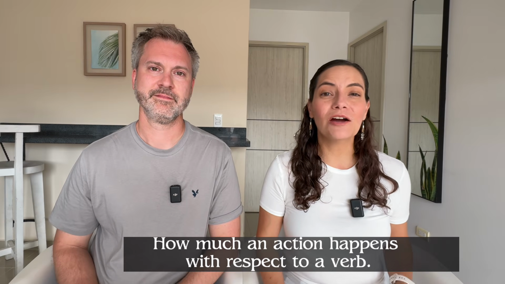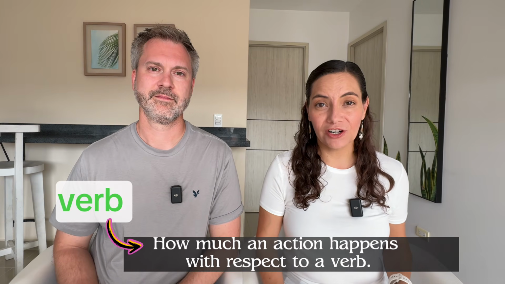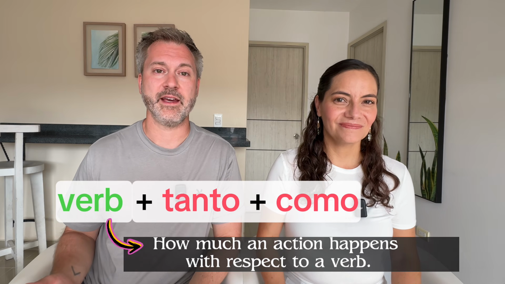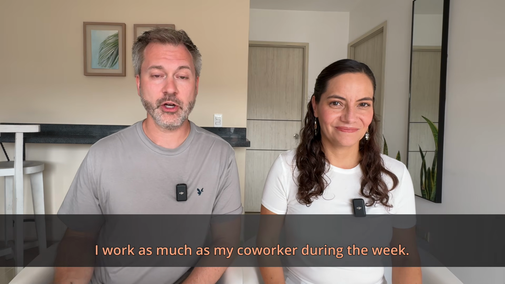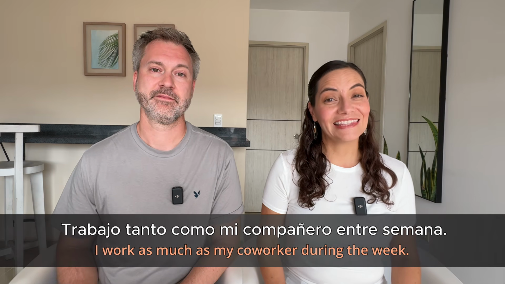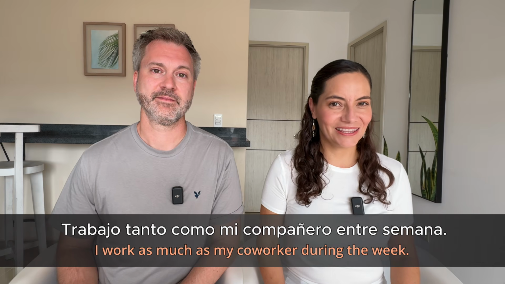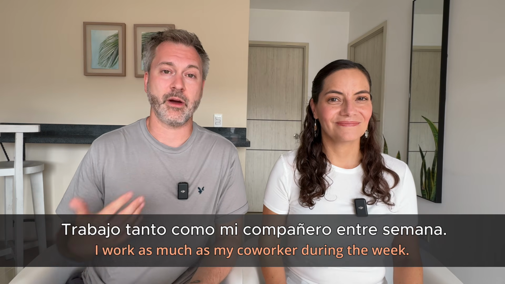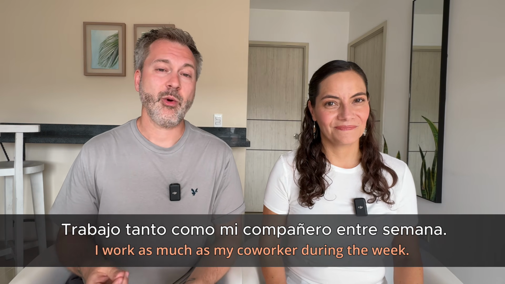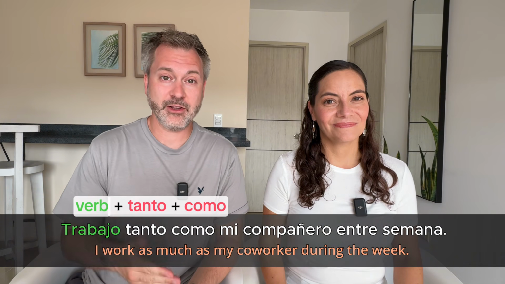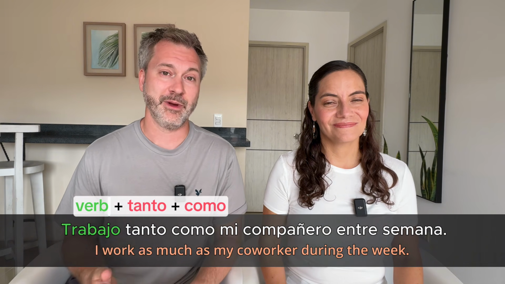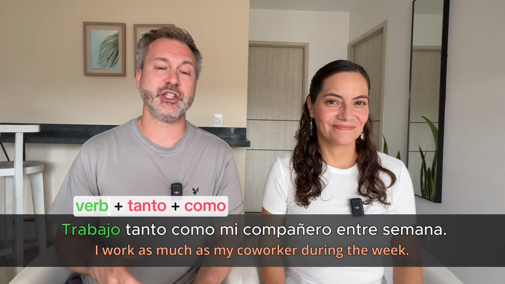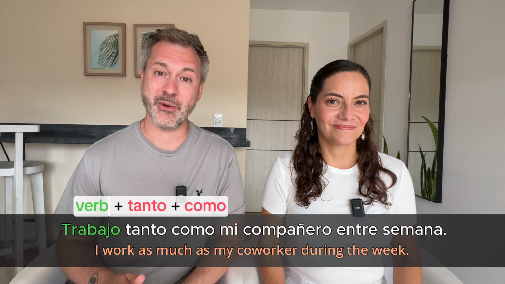Now, when you're comparing how much an action happens with respect to a verb, tanto plus como comes after the verb. So for example, we could say, I work as much as my coworker during the week. Trabajo tanto como mi compañero entre semana. Now, you may have noticed before we said tengo tanto trabajo. We were talking about trabajo like it's a noun, but here we're using yo trabajo tanto como, we're using trabajo as a verb. So when we use it in this structure, the tanto como has to come after the verb to show how much the action happens. So don't get confused with that.